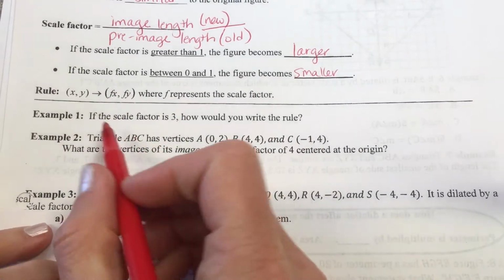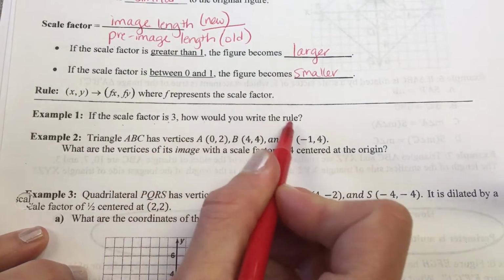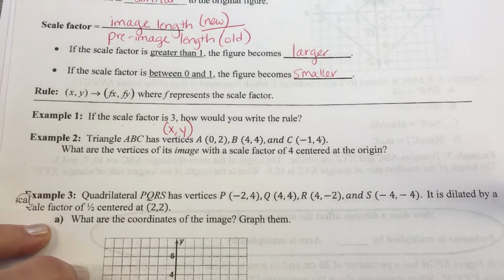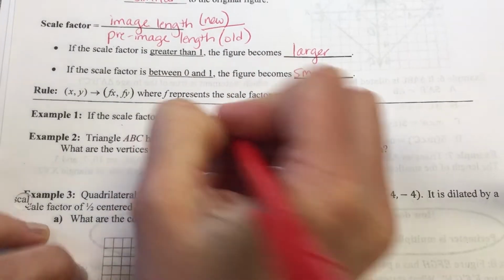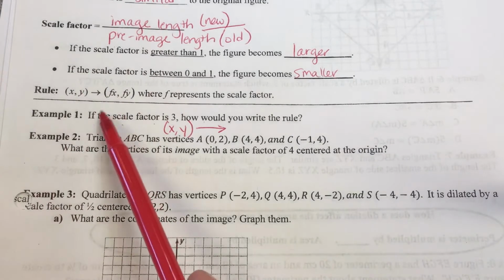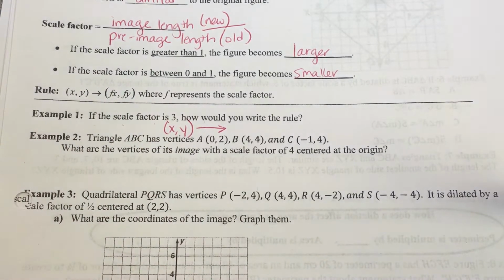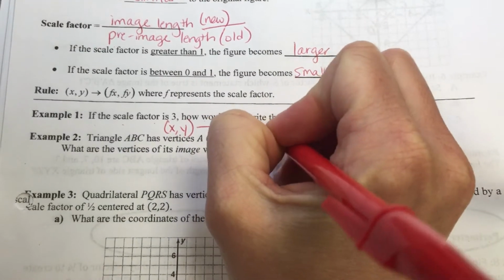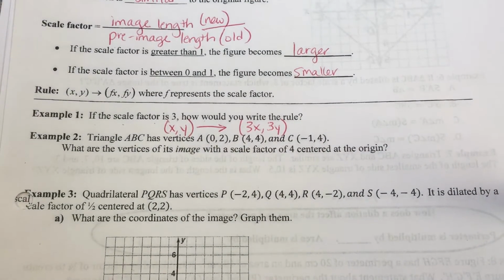Example 1. If the scale factor is 3, how would you write the rule? (x, y) transforms to... If the scale factor is 3, are you multiplying by 3 or adding 3? You're multiplying. So it's 3 times x, which we write as 3x, and it's 3 times y.